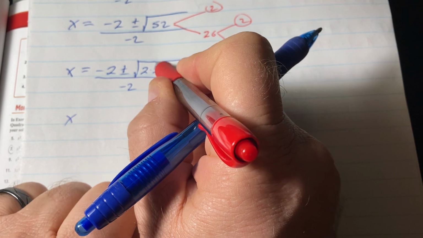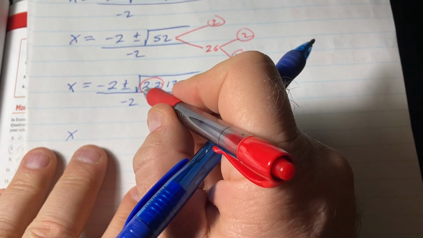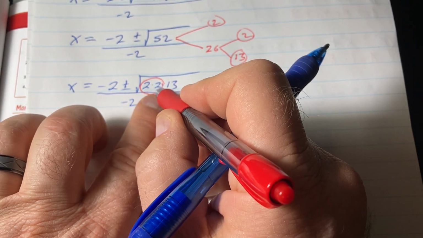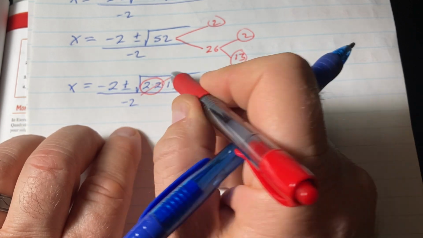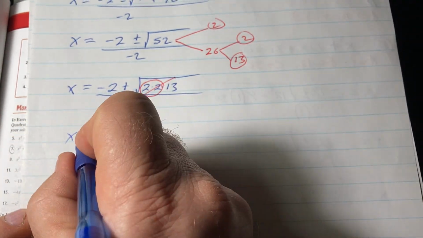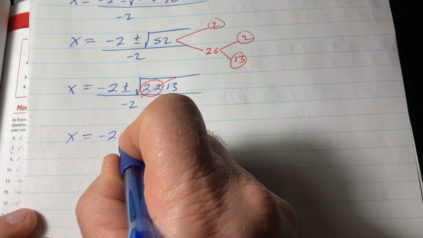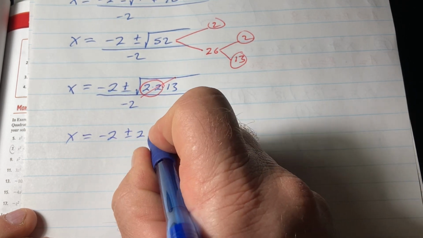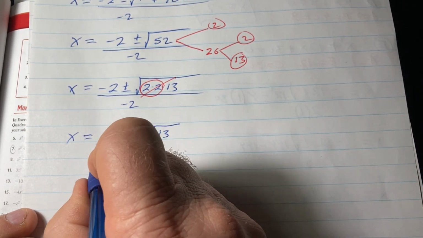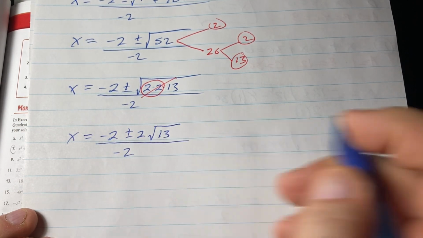Inside the square root, we have an identical pair. 2 times 2 is 4, and the square root of 4 is 2. Only one of those 2's goes outside.